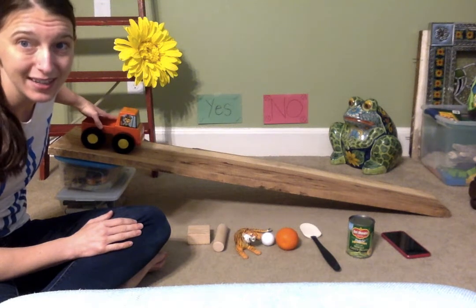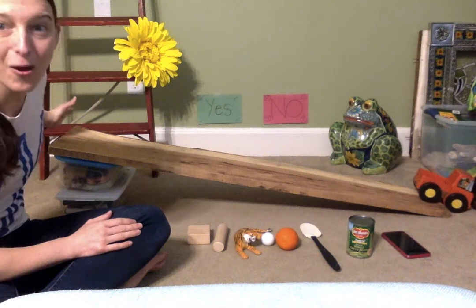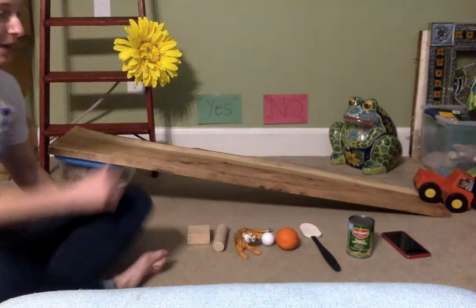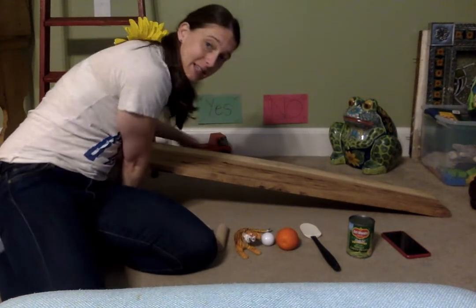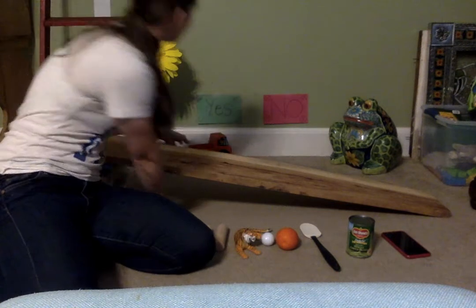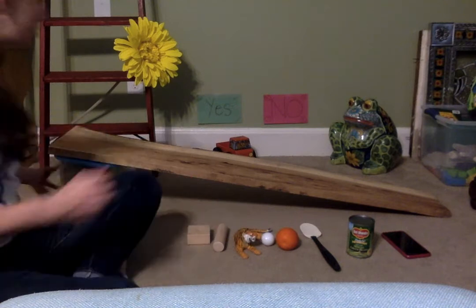On your mark, get set, go. Oh, it did roll. Okay, so my first thing was the truck, and I need to put it under yes. The truck did roll. Okay, so here's my truck. It rolled down the ramp. All right, yes, the truck rolled.